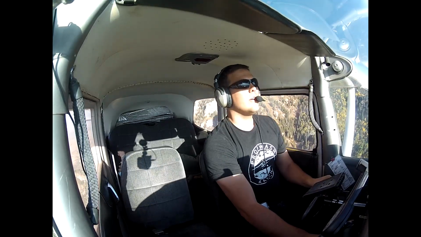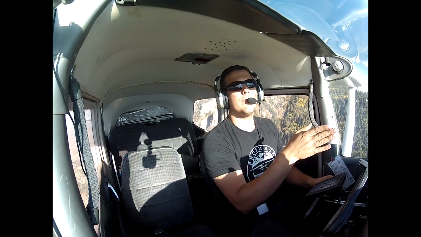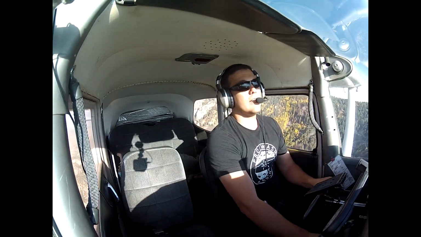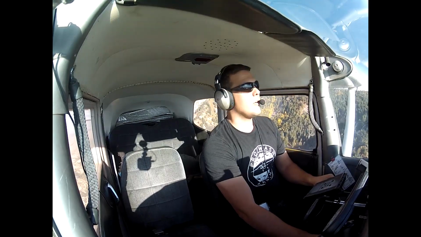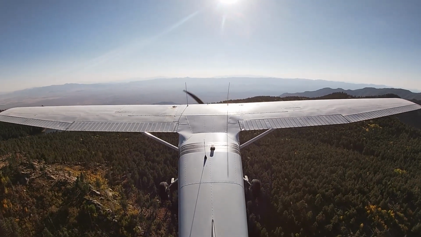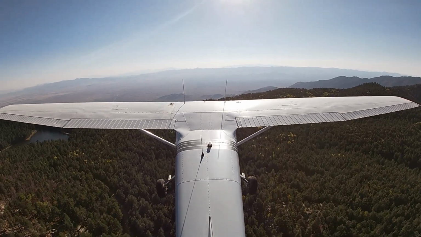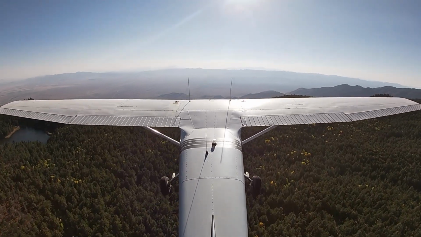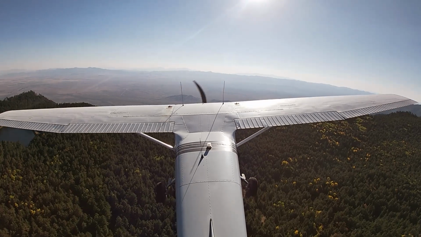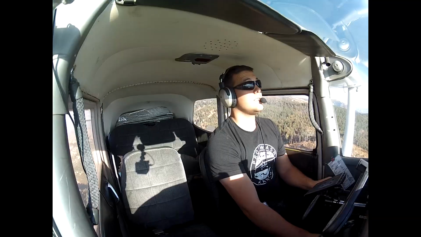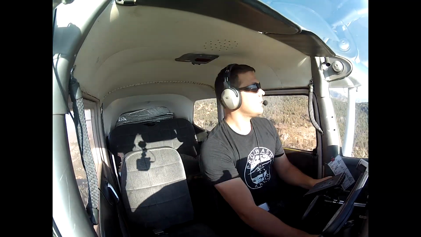Provided you have it cleared, you want to approach it at a 45-degree angle so that you can turn into descending terrain in the event of a severe downdraft or mechanical issues. Paying attention to the leeward side and the windward side. This is just beautiful up here.